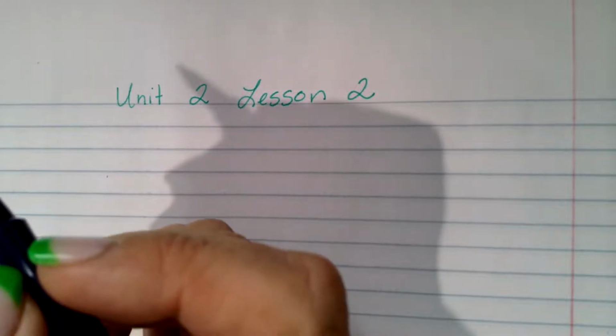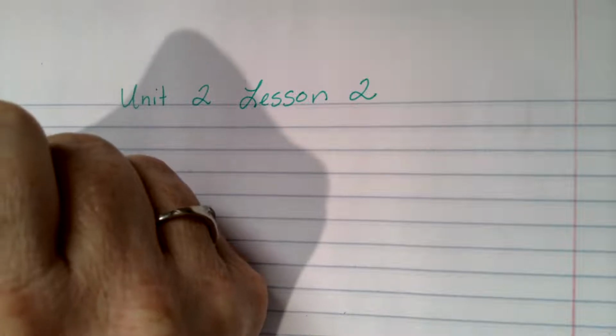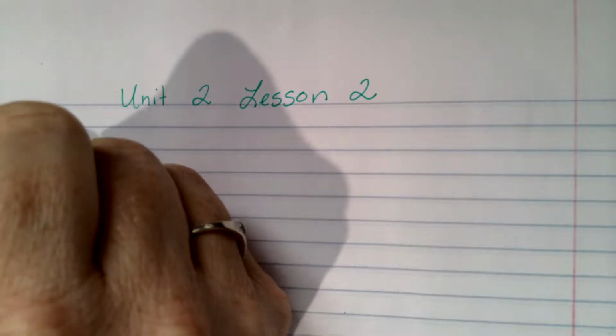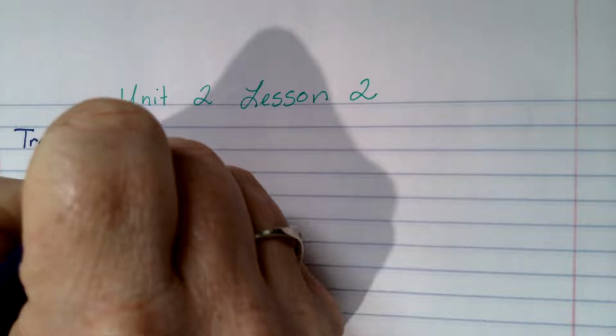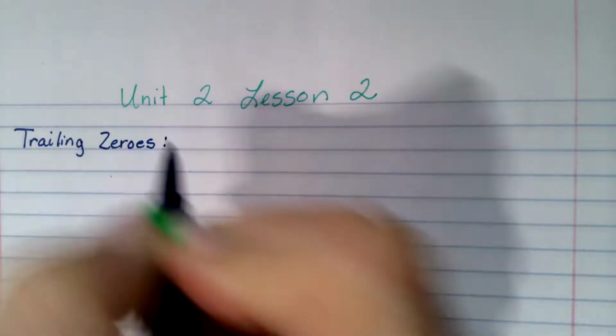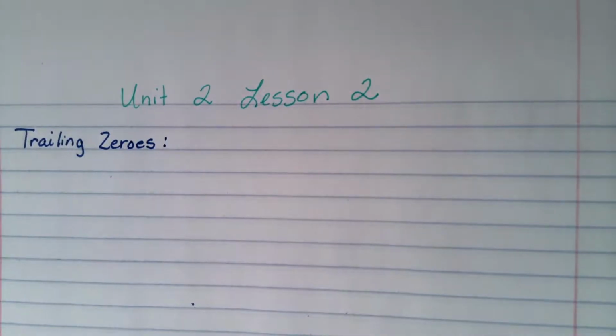There, we are on Unit 2, Lesson 2, which is regrouping with decimals. One of the first things we need to go over is our vocabulary. Our main vocabulary word for today is trailing zeros. Trailing zeros refers to zeros added at the end of a decimal number that do not change its value.